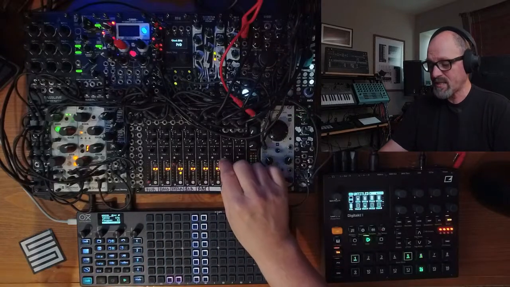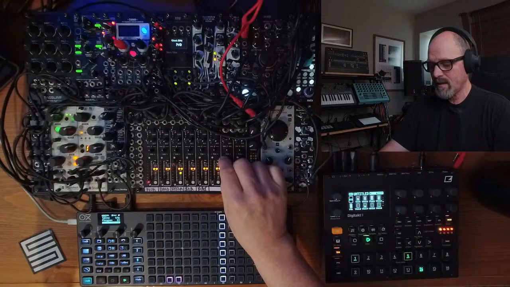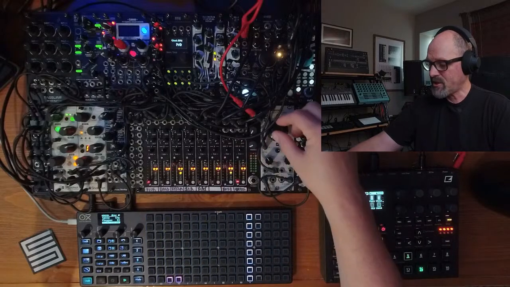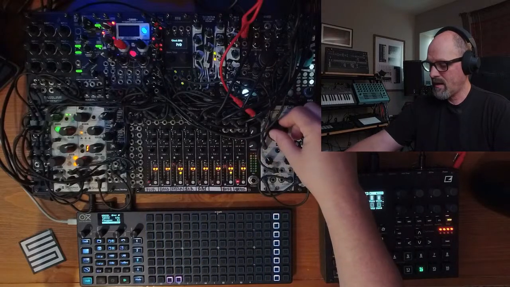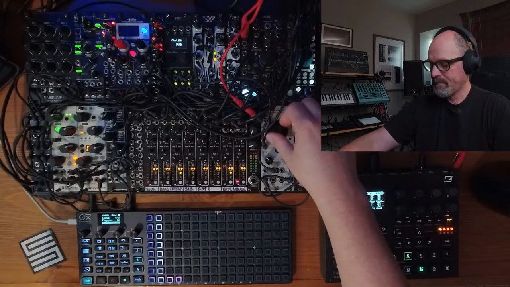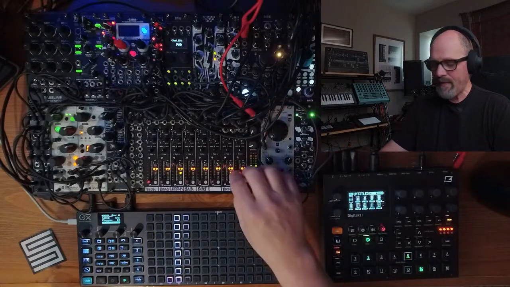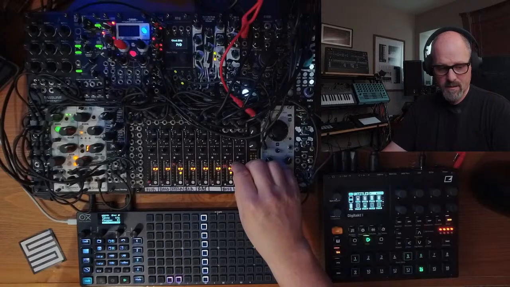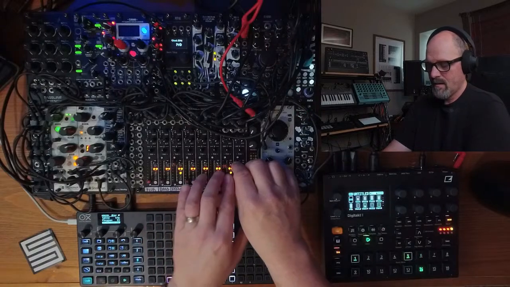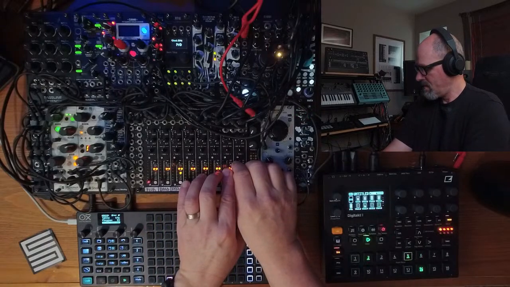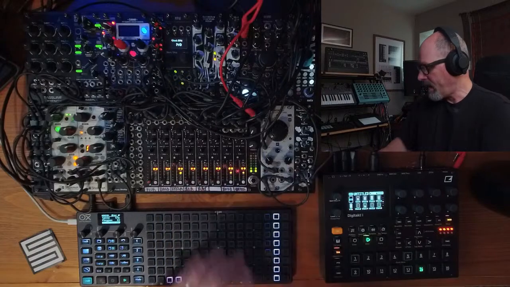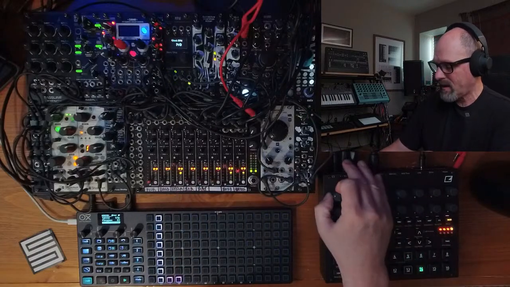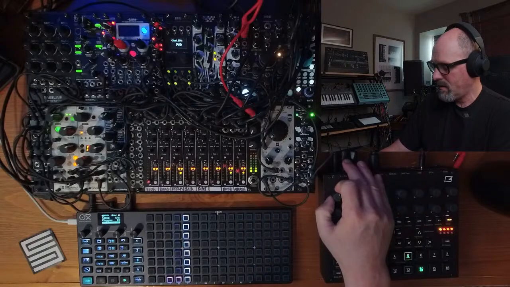Here it is just frequency shifted. And that can be changed. And then it is through the effects. And again, having that pattern in the background can kind of help fill this out as well.